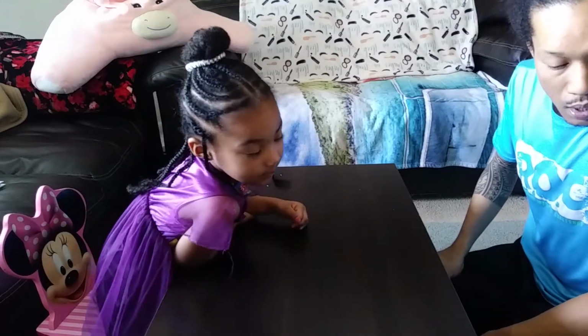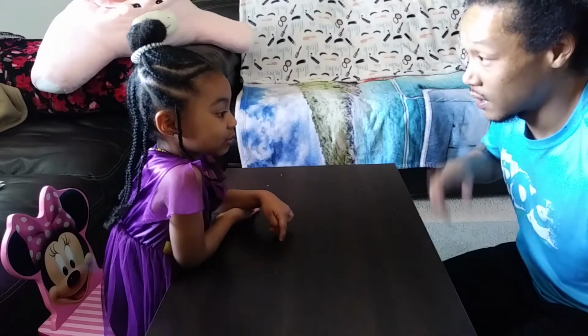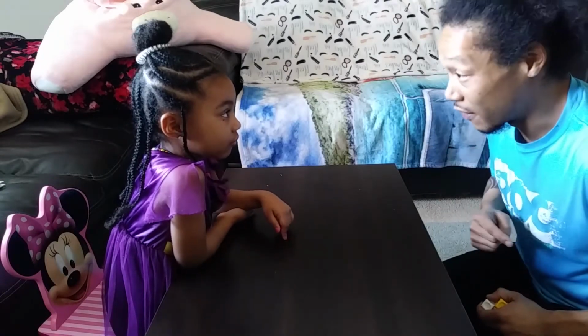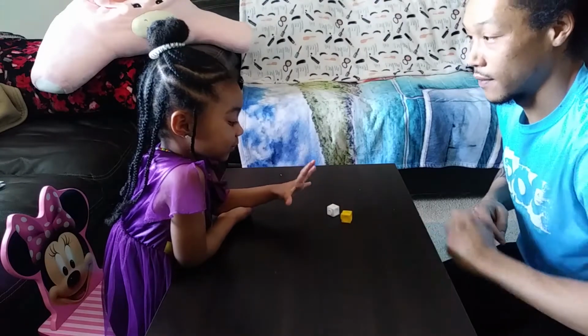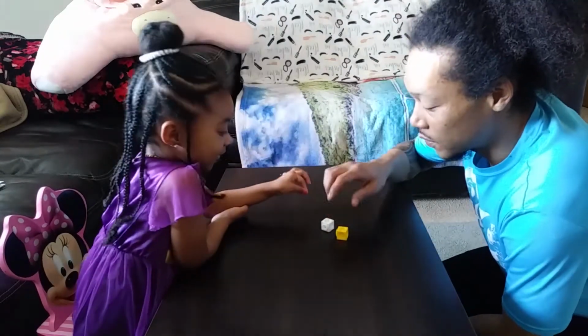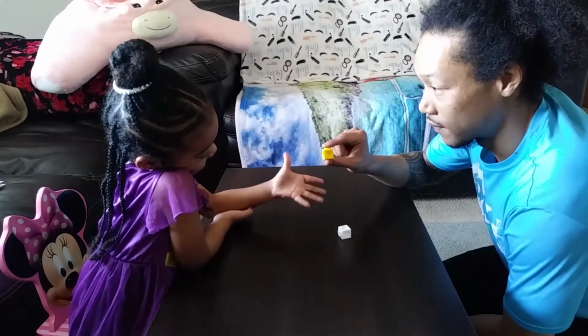Can I show you a pattern? Yes. Okay, we're going to do lots of different patterns today. But let me show you a pattern first, and then you can work on finishing my other patterns, okay? Okay. Take a look at what I have. So I have some cubes on the table. What color is this cube? White. And this one? Yellow.